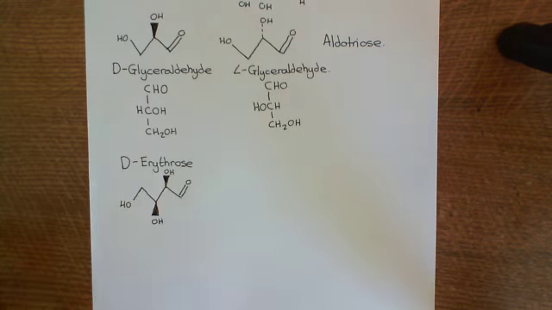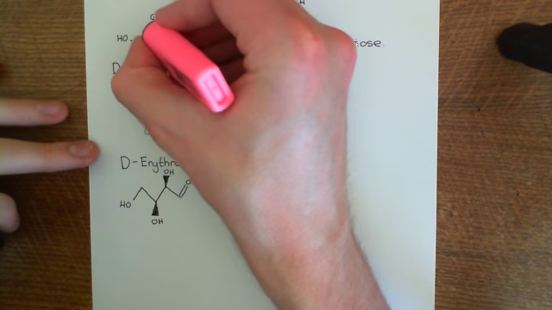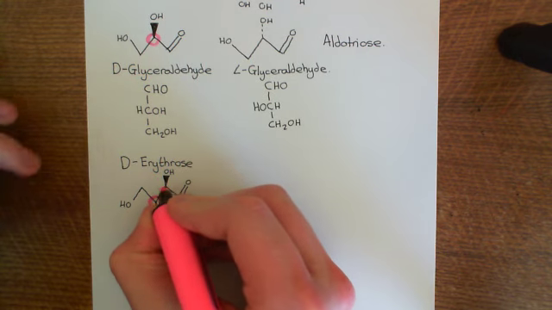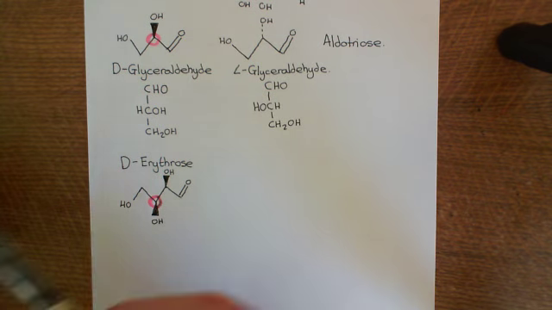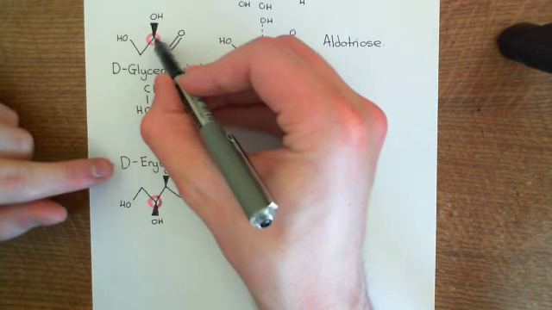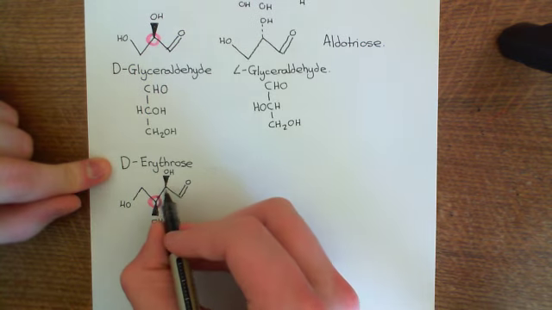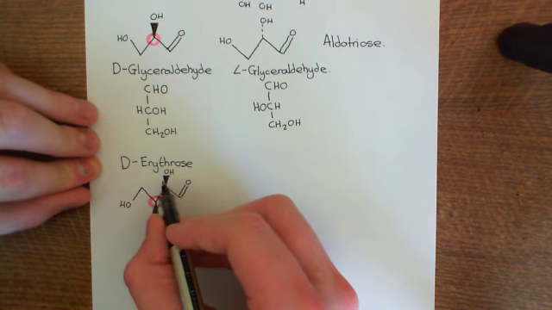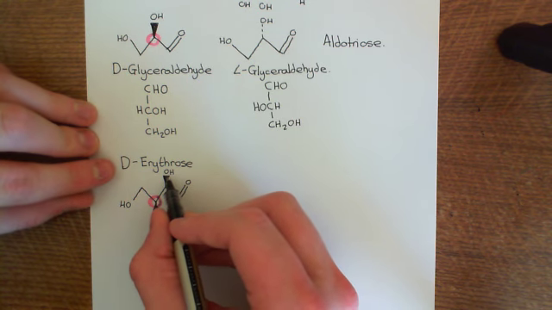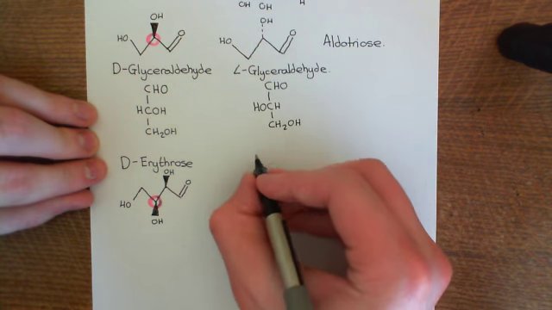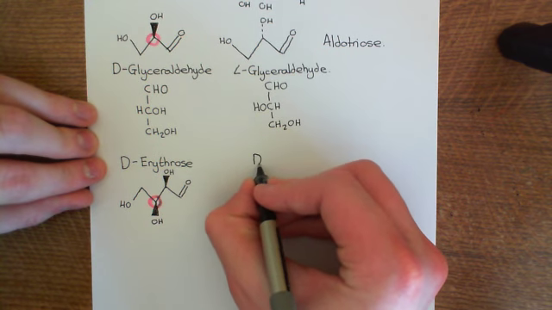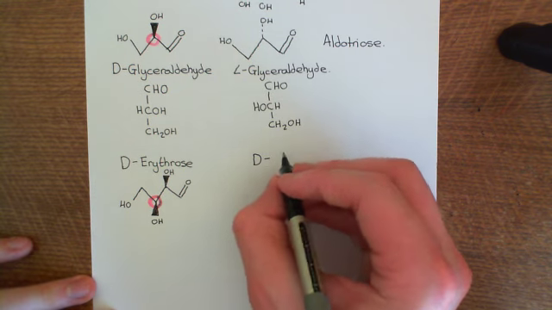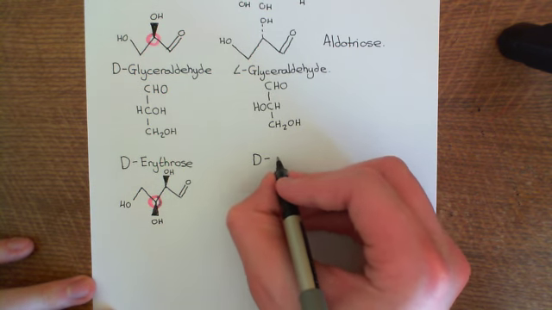So let me stress something. This carbon here is this carbon here, not this carbon here. So what you've done effectively is you've added in another carbon in between this one and this one. Okay, so here's the new carbon. And in D-erythrose, what you have is the alcohol group coming out of the page towards us. Now there is another D-aldotetrose, okay? So this next one is what's known as D-threose.